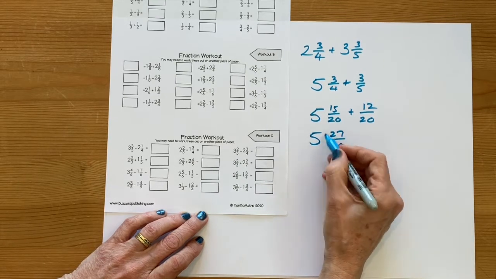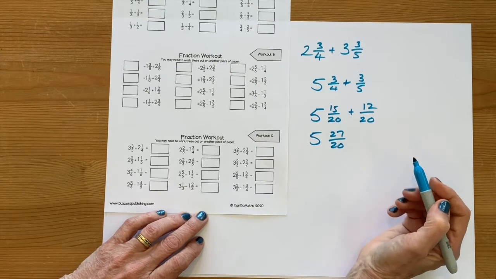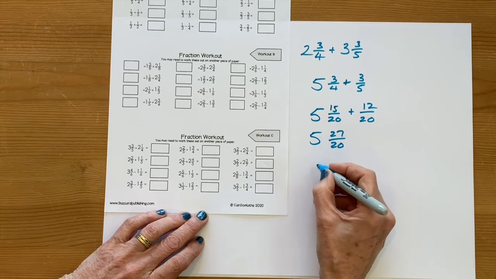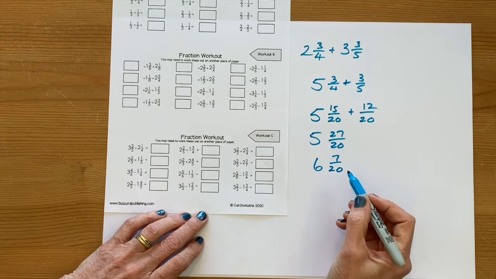Oh, hang on a minute. I can't have my numerator bigger than my denominator when I'm part of a mixed fraction. So I need to convert that to a whole 1 7/20ths. So it will be 6 7/20ths.